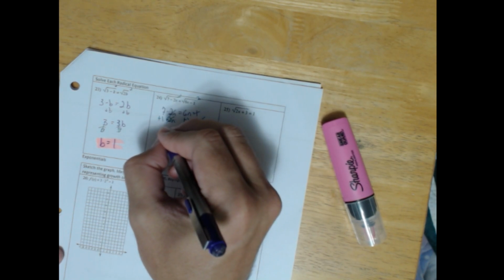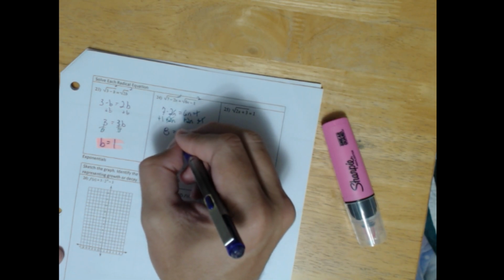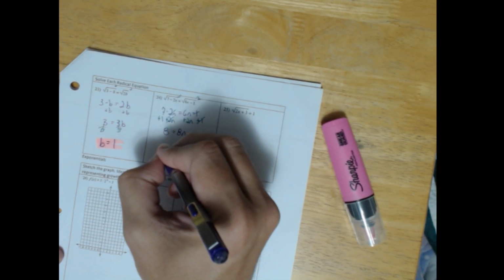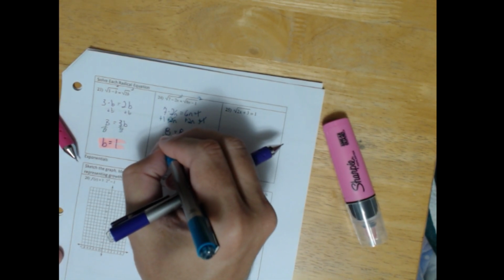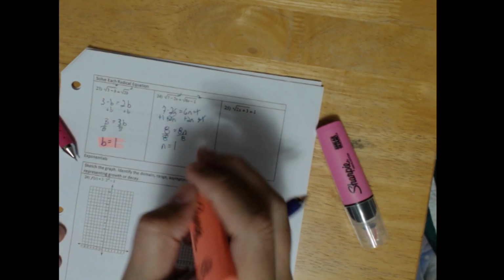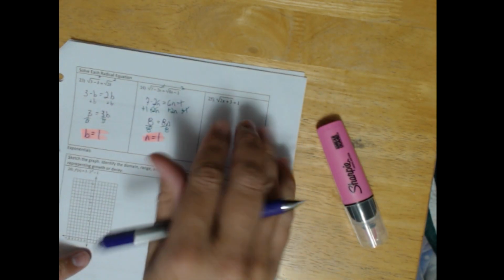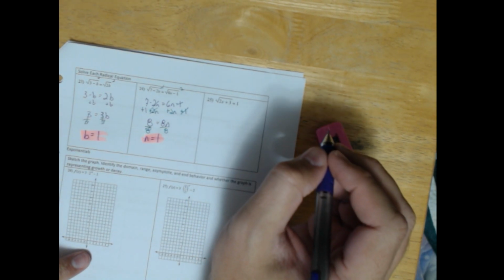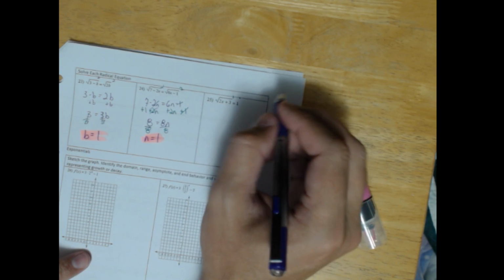So 7 plus 1 is 8. 6n plus 2n is 8n. And this ends up being n is equal to 1 again, once again, after we divide both sides by 8.